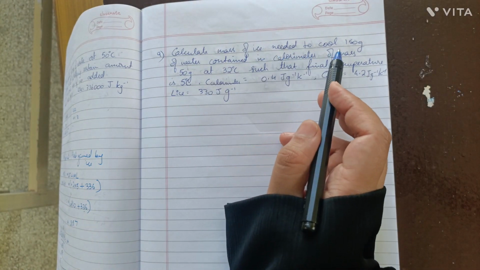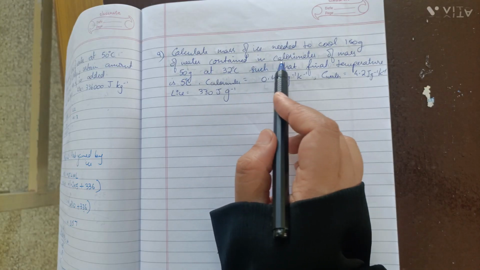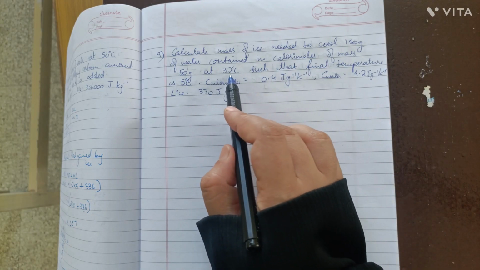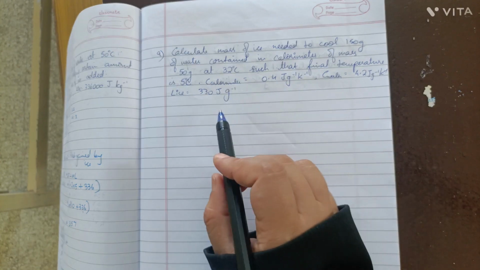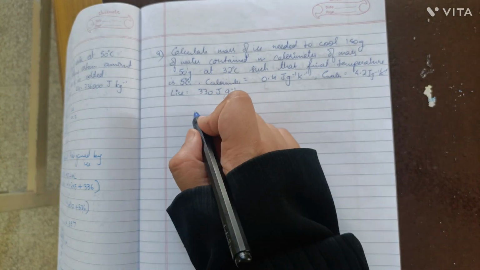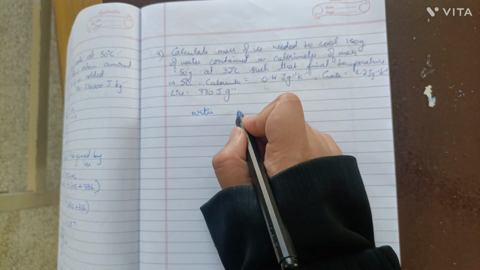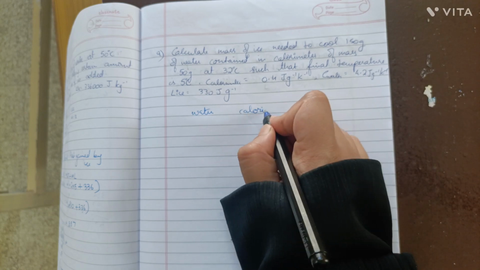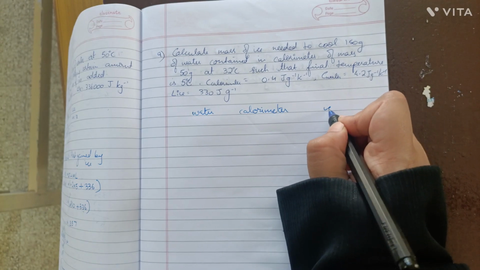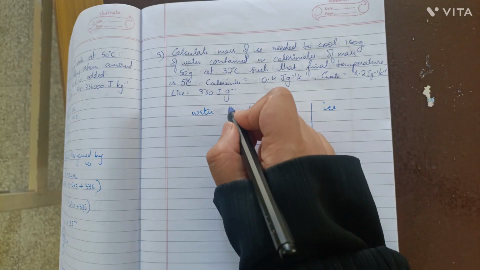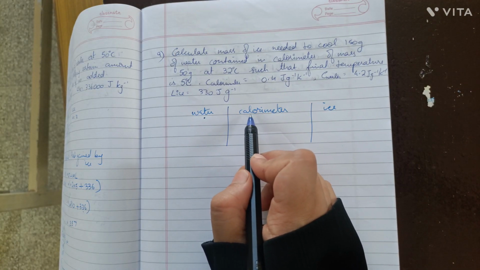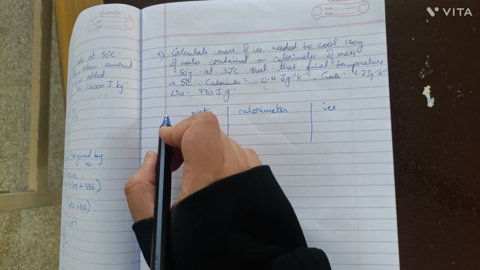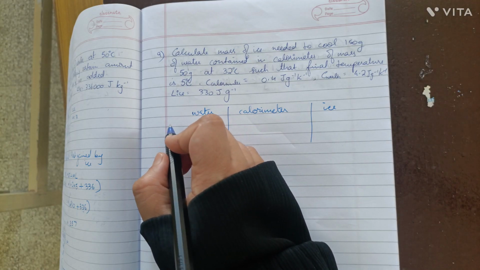Moving on to the next question. Calculate the mass of ice needed to cool 150 gram of water contained in a calorimeter of mass given, such that the final temperature is 5 degrees Celsius. So we have three objects here. We have water, we have the calorimeter, and we have ice. Always remember, since the water is contained in the calorimeter, the delta T is going to be the same for both of them.